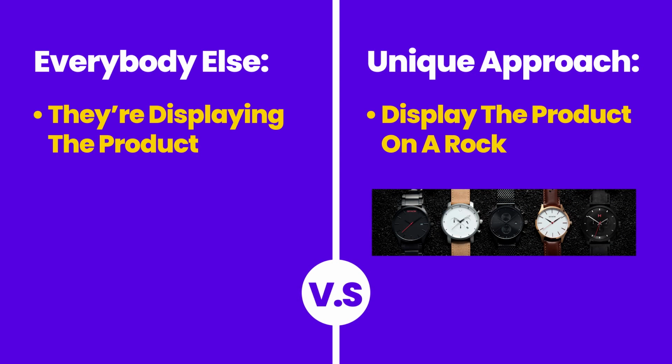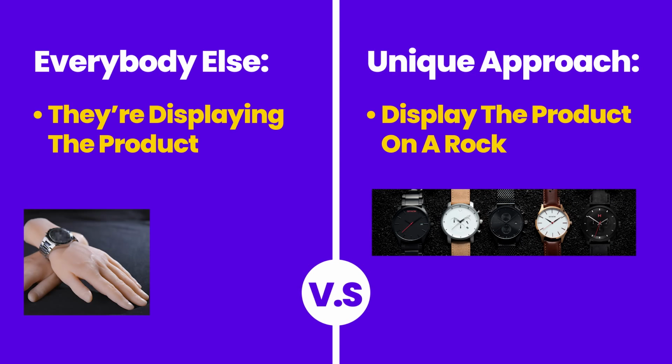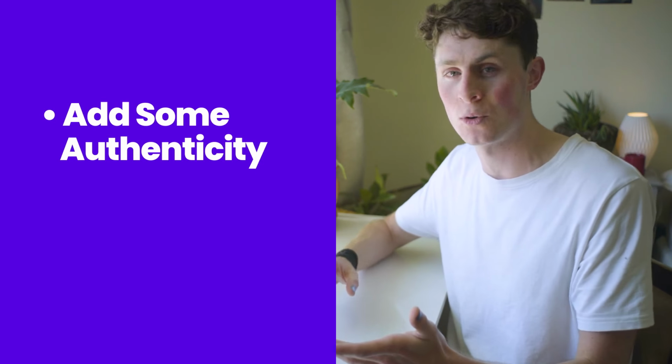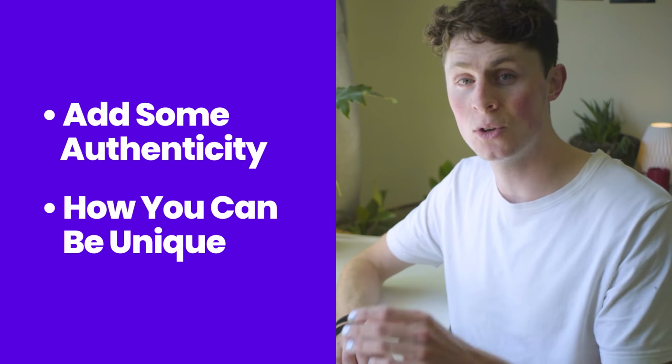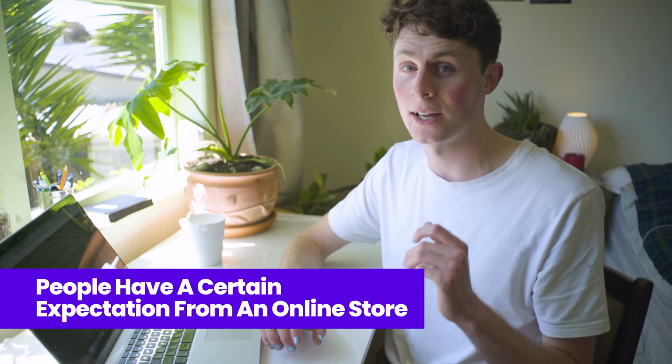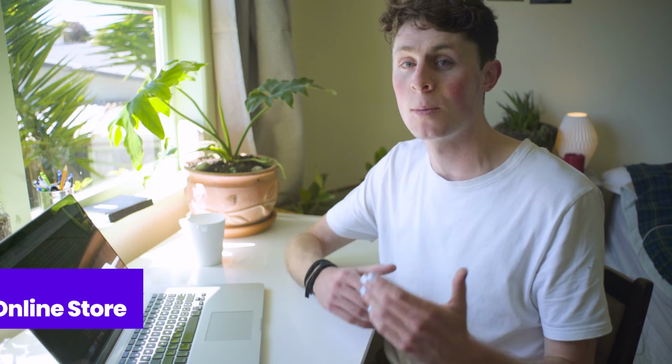Display the product on a rock instead of like a creepy AliExpress mannequin or like a fake person wearing it that you've just photoshopped onto it. Get the product, display it in your own house, add some authenticity to it. Ask yourself how you can be unique while keeping this same concept. People have a certain expectation from online stores, so you can't go too wacky, but you can try and break the mold. And let's have a look at those 6 ideas that I was talking about earlier.